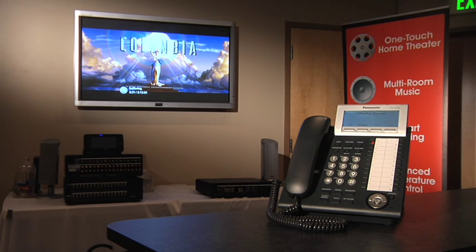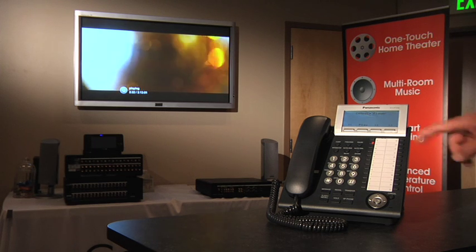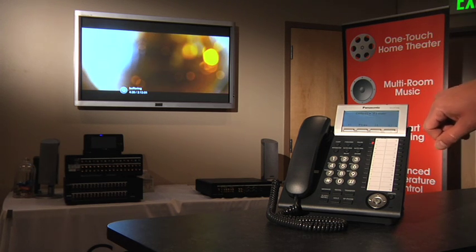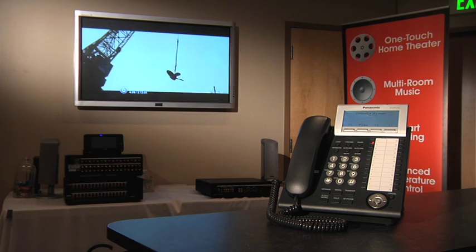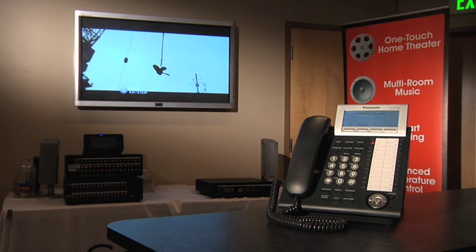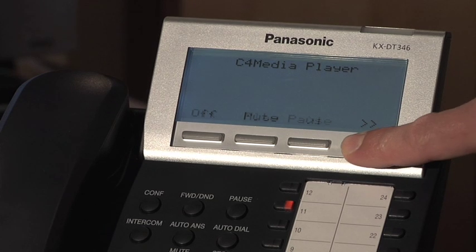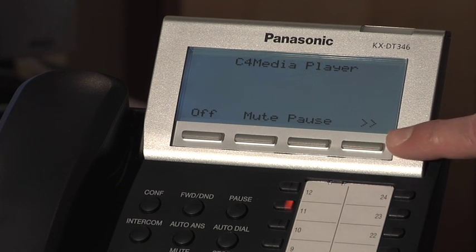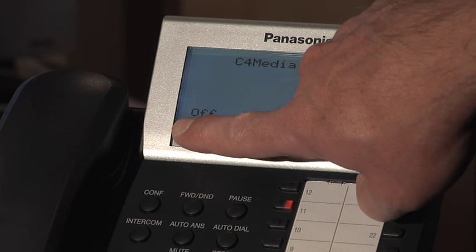It'll pause to buffer for a moment and start playing the video. You can do skip forward again, and it will skip forward a predetermined amount of space, and we're into the movie at this point. You can get to turning the room off or turning everything off just by using the key on the right and then pressing the off button.